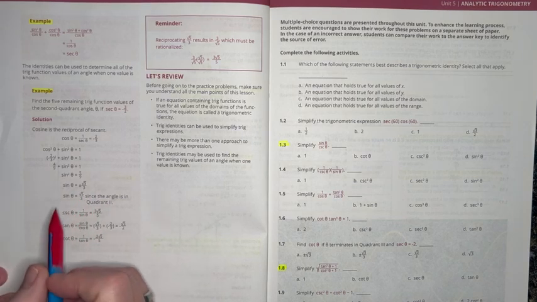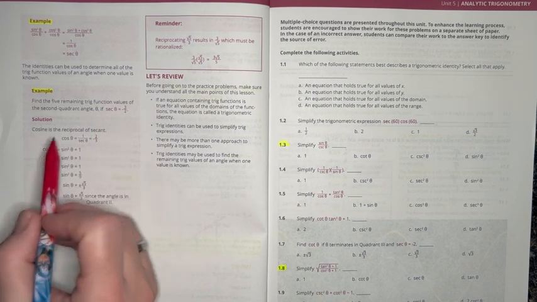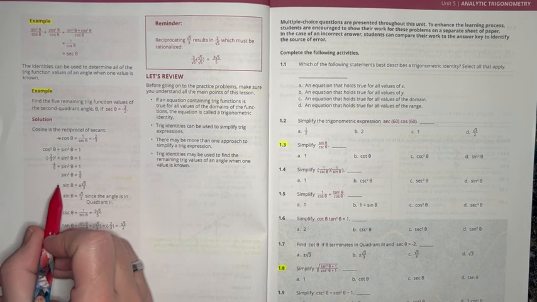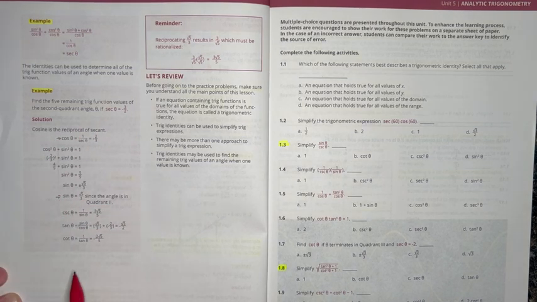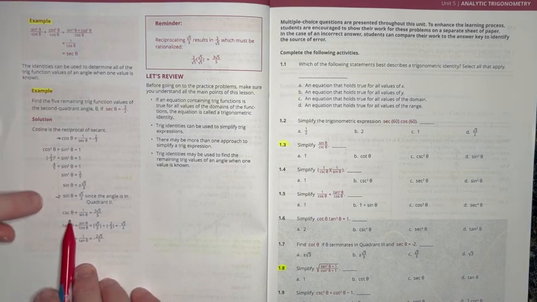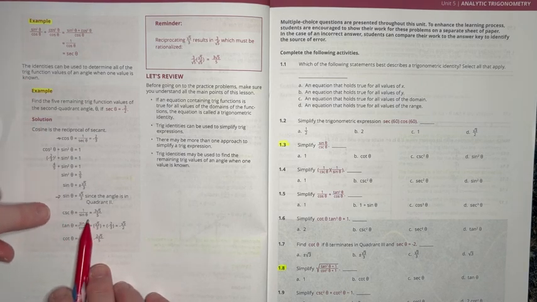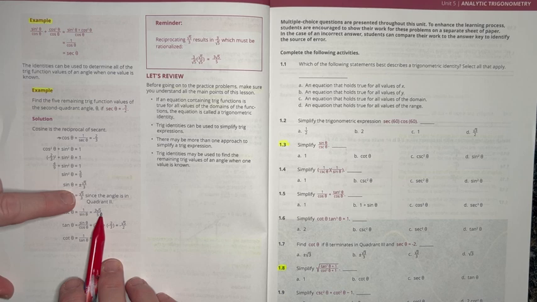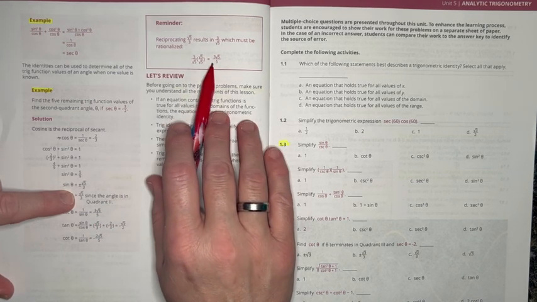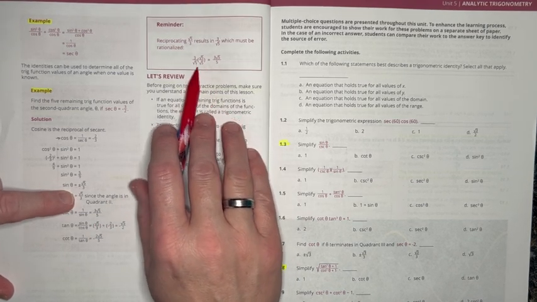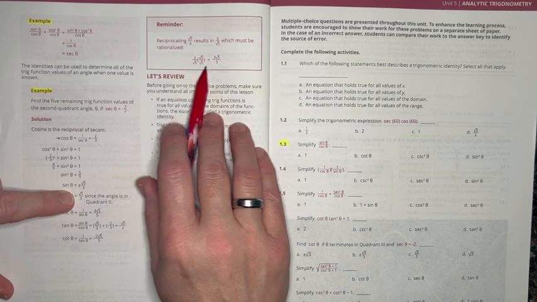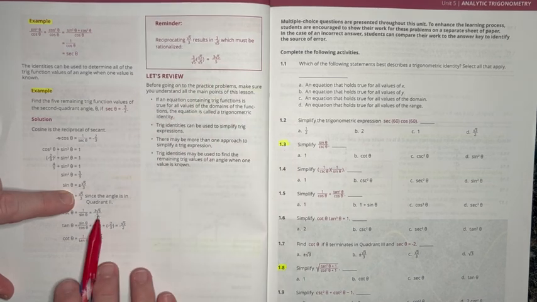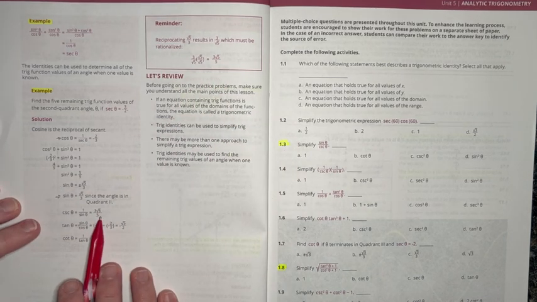So now this is the second. They gave us 1, they solved for the second one here. This is the third one, and we have 3 more to go. If we already know the cosine and the sine, we can get the cosecant by flipping this over, taking the reciprocal. Now remember, when you have a radical in the denominator, we can't leave it. We have to cancel out the radical, and we end up with 3 times the square root of 5 over 5.